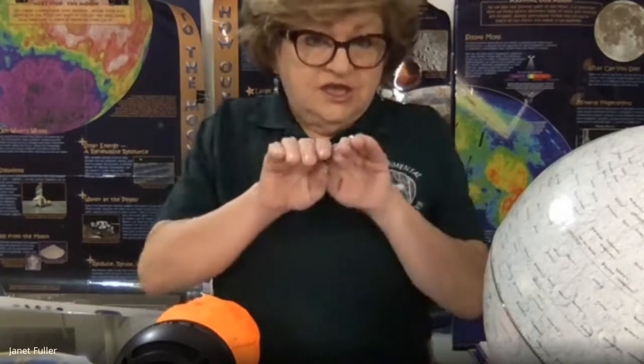Then the third one is called the fission theory, and the fission theory stated that the earth was so big that as it began to rotate, it threw off material as fission. It separated from the earth. So one of the primary goals of the Apollo missions was to answer this question, or at least come up with a theory, or perhaps even reinforce one of the three theories that the scientists had about the formation of the moon.